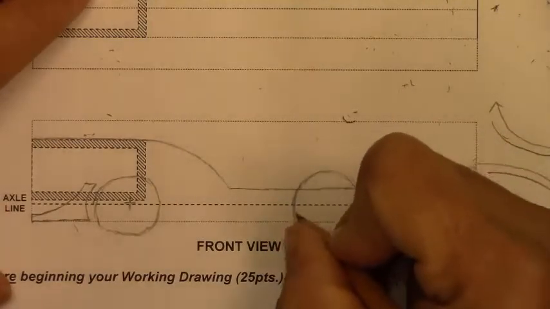Okay, and here's my front airfoil. There's my center line. So that's a front airfoil or front wing.